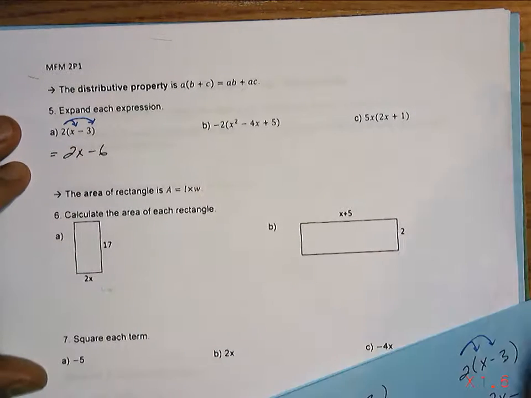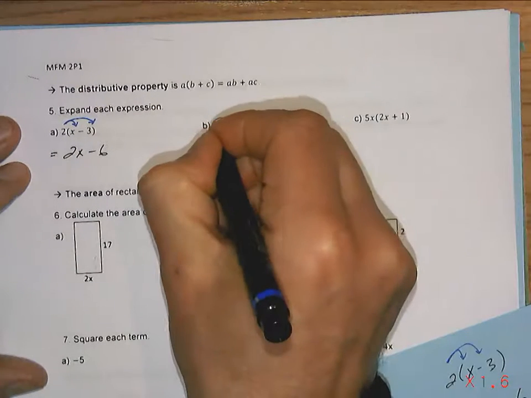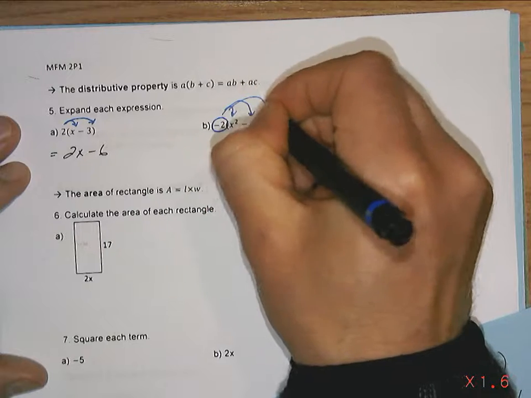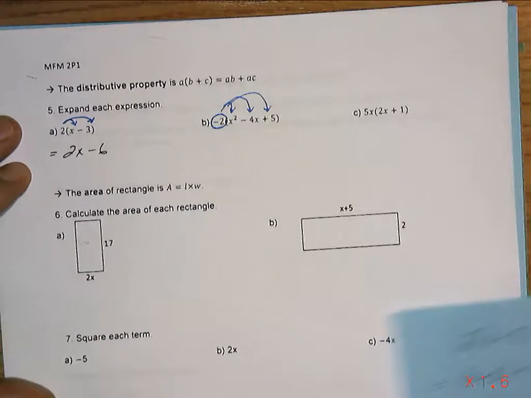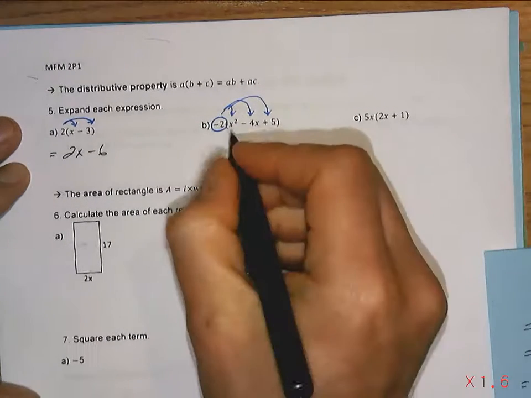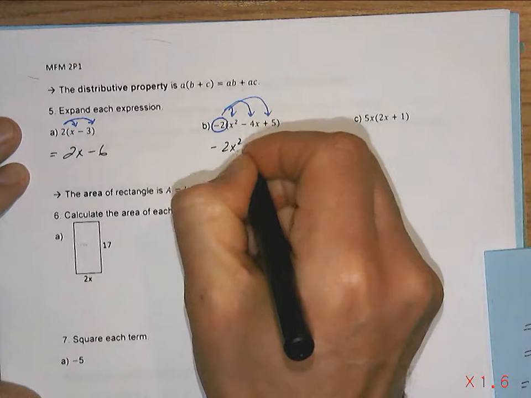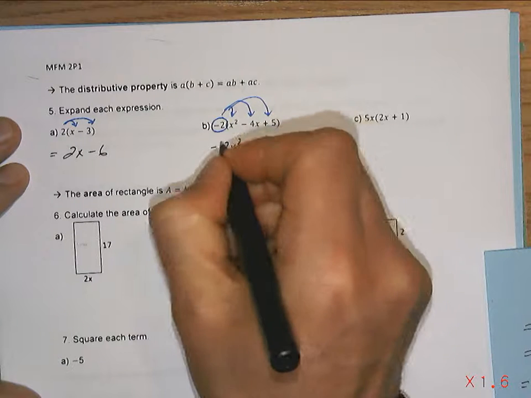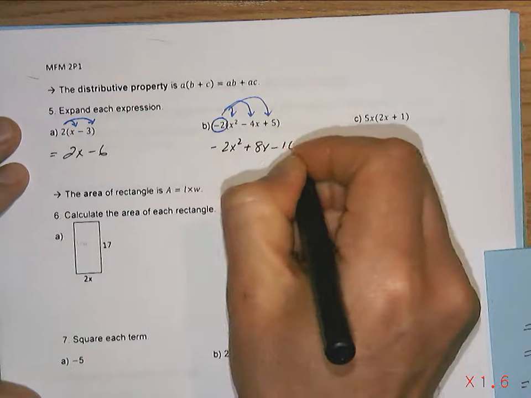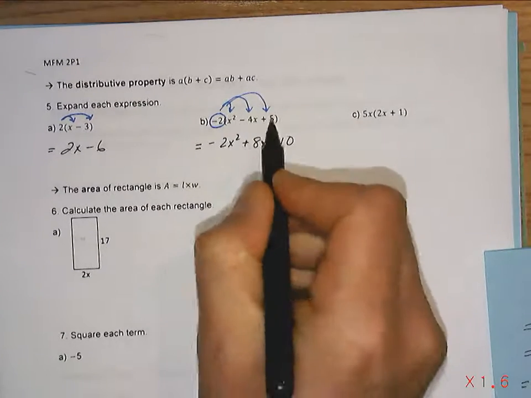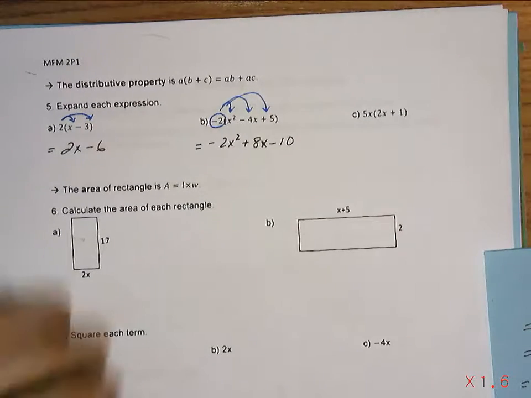Next one. Trick here is to make sure that you're distributing the entire number, and the negative is part of that number. I suggest you draw the arrows. Okay, it makes your life easier. So this is going to be negative 2x squared. Negative times negative is positive 8x. 2 times 5, negative 10. Put your equal sign. And that means that this expression is equal to that expression.